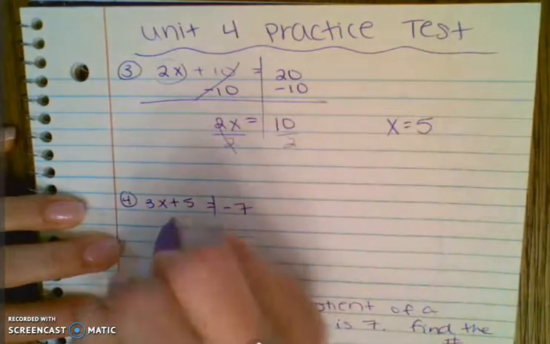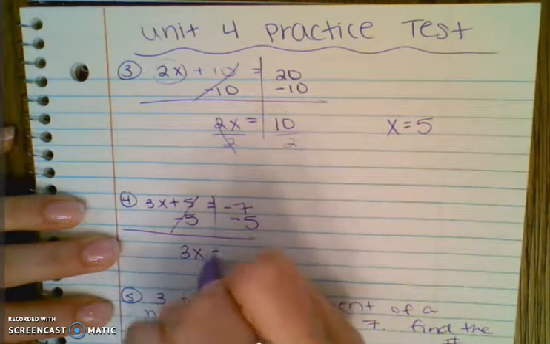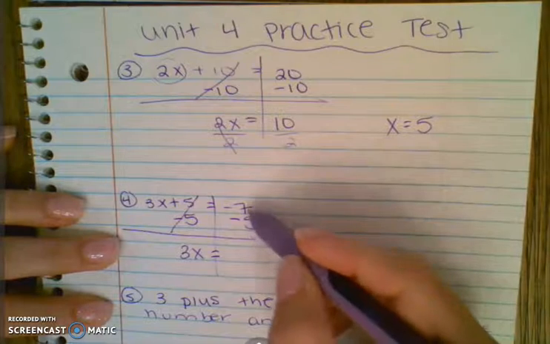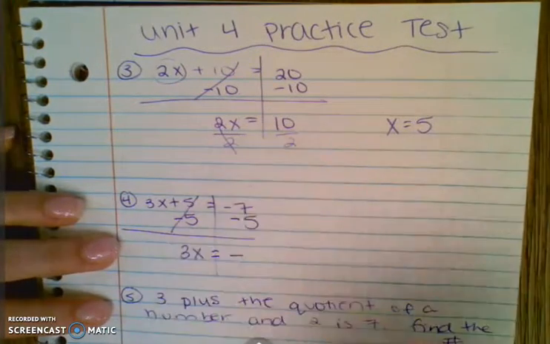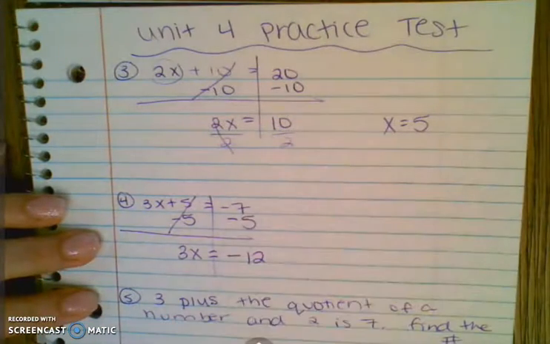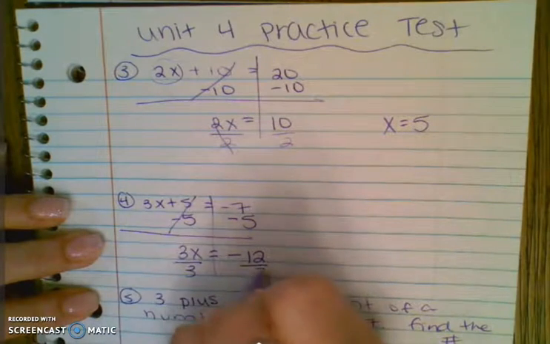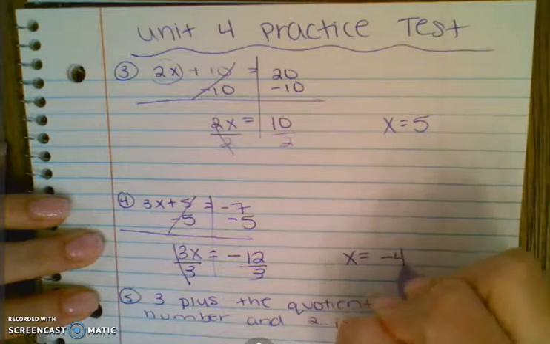Okay, so then the next problem. Be careful when you're doing this one. It's a -7 minus a 5. They're both negative, so your answer stays negative. So 7, 8, 9, 10, 11, 12. Okay, and then you divide by 3. So x is going to equal -4.